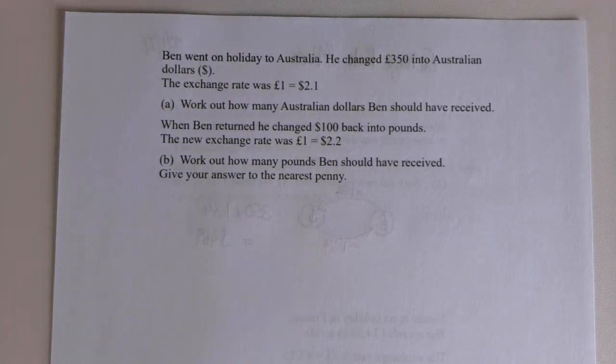Now, this question might surprise you. Did you realise that when you go on holiday and change your money, and then if you come back with money left over and you change it back, you don't get the same exchange rate? Each time, the company that you're using builds in a bit of a profit for them, so you don't get the same deal going out or coming back. And this question is all about that.